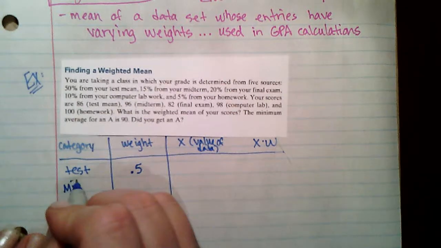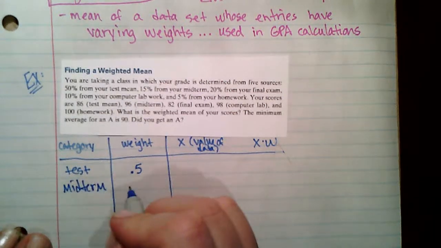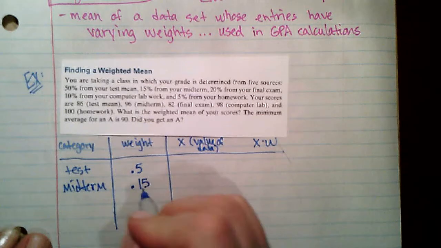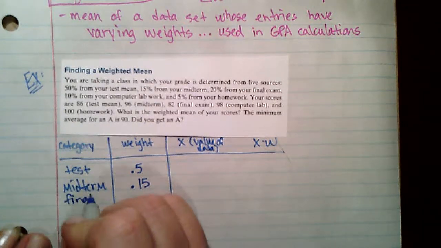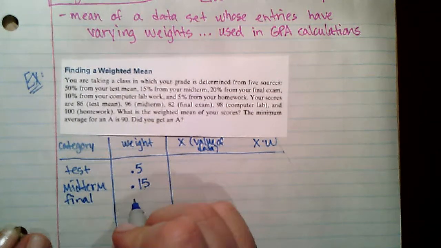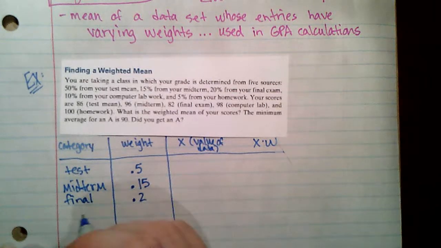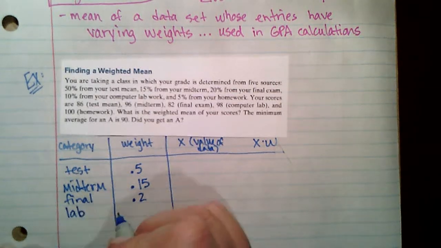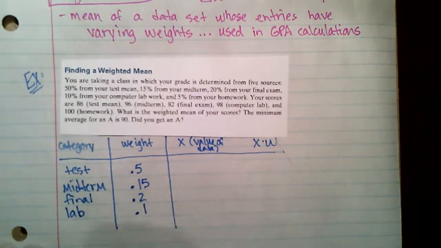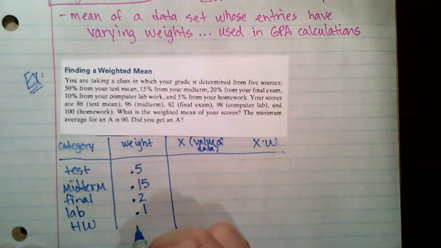Midterm, which was 15%, so I'll use 0.15. Final exam, which was 20%, so 0.2. Computer lab work, which was 10%, so 0.1. And homework, which was 5%, so 0.05.